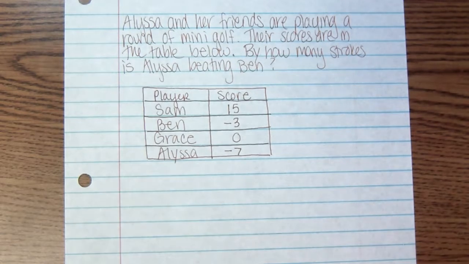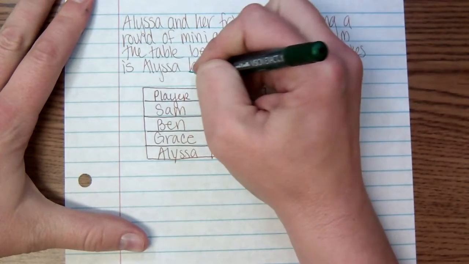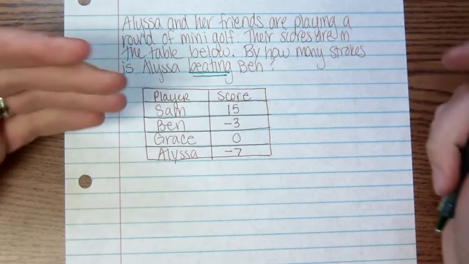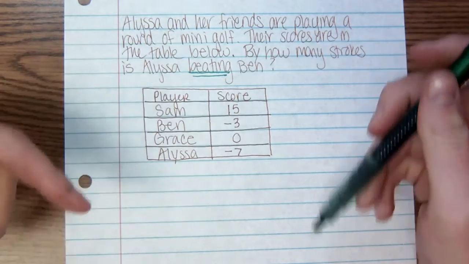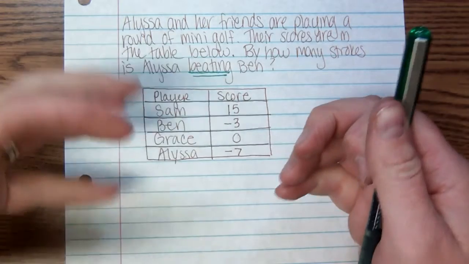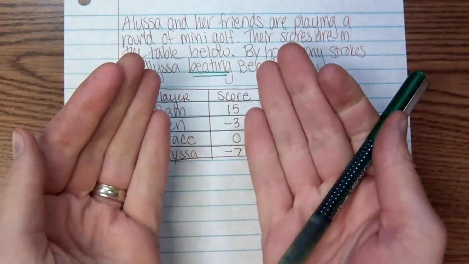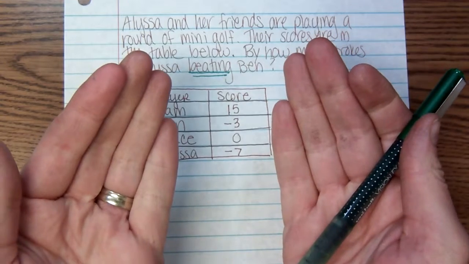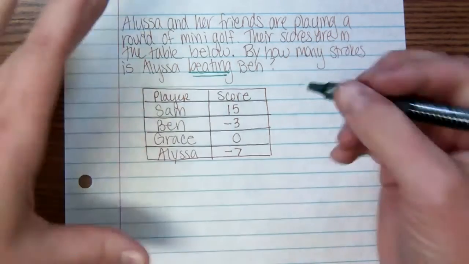If you're talking about someone beating someone else in a game, whether it be football or badminton or swimming, their time in swimming or anything like that, and you want to know how much they're beating them by, you're talking about the difference between the two scores. One person scored this, this person scored this. How much greater is this one than this one, the winner than the loser? So the difference between two.